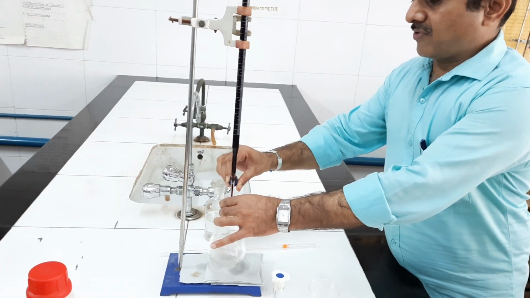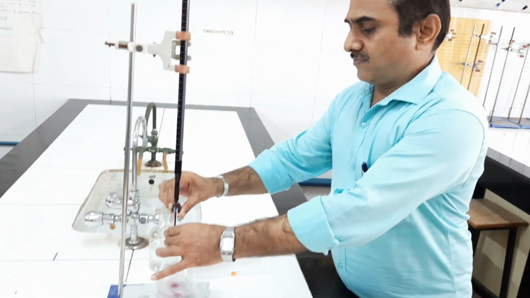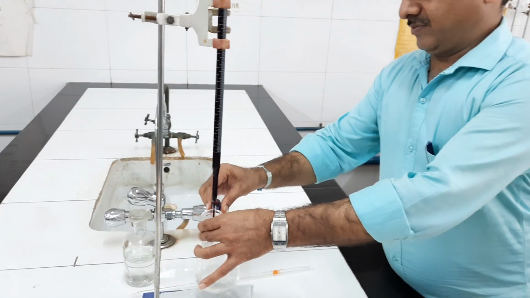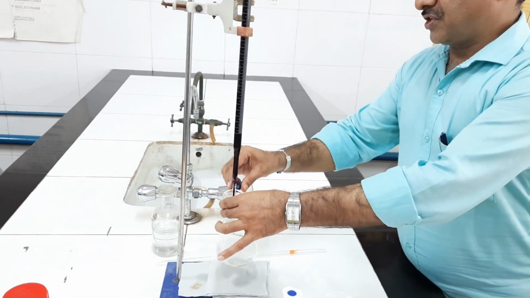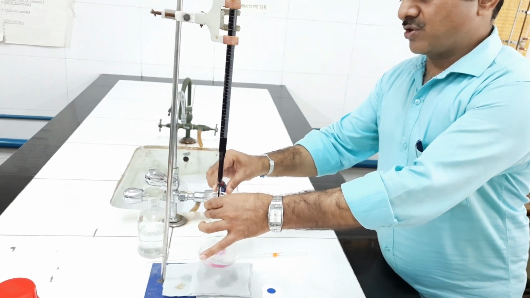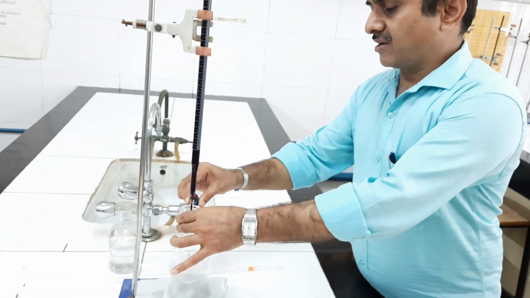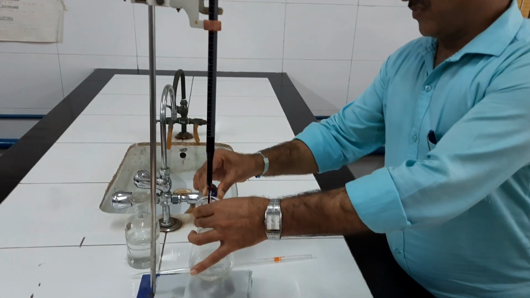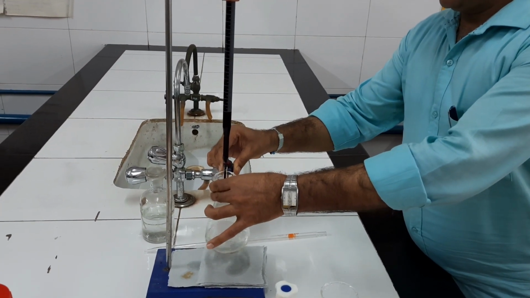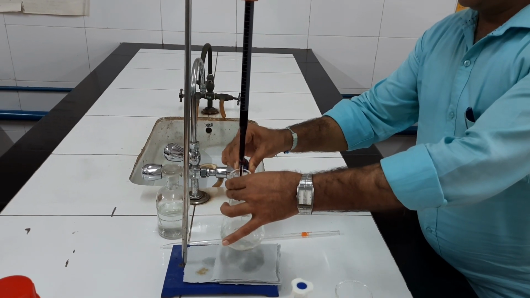We have to add KMnO4 dropwise with constant shaking. I am titrating this solution against 0.1 N KMnO4, adding it dropwise with constant stirring. The end point will be a permanent pink color. The pink color should persist permanently. Now it is disappearing as soon as it is formed, and the solution is being titrated.